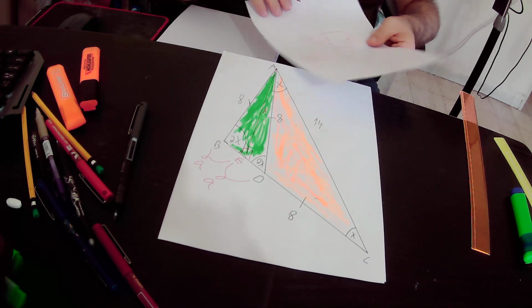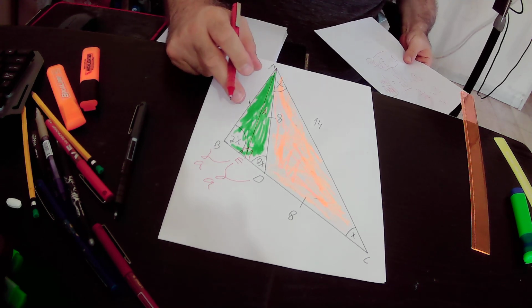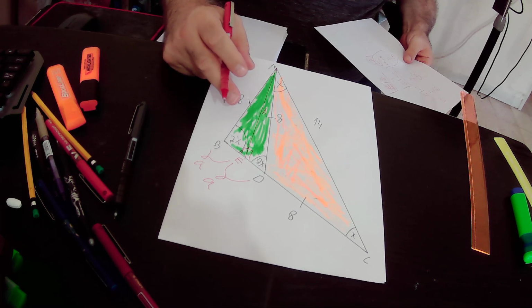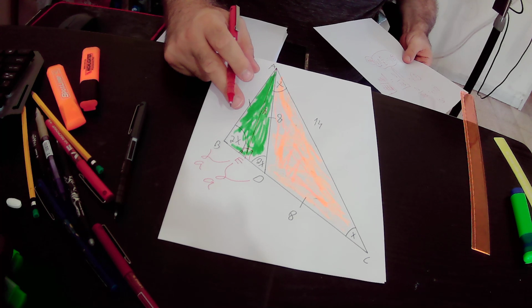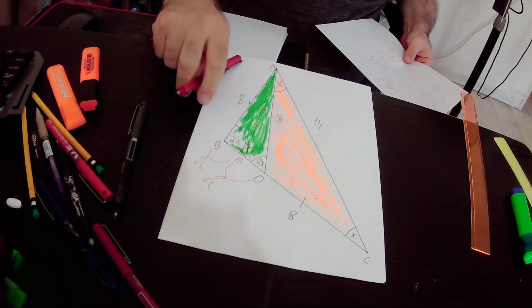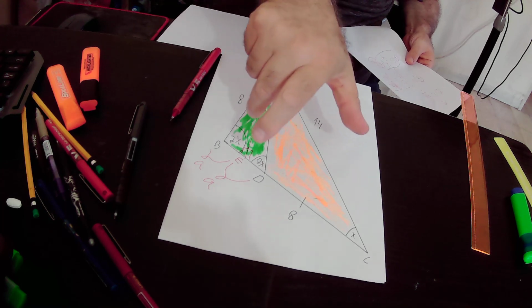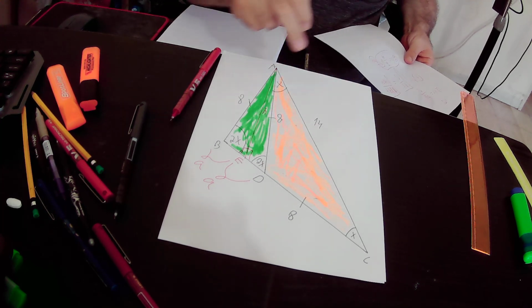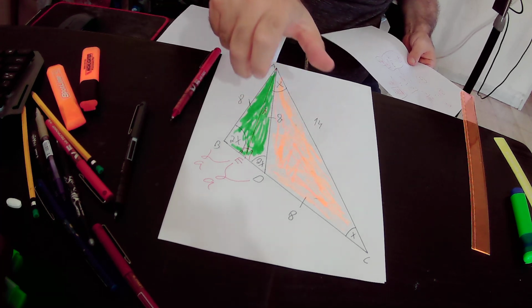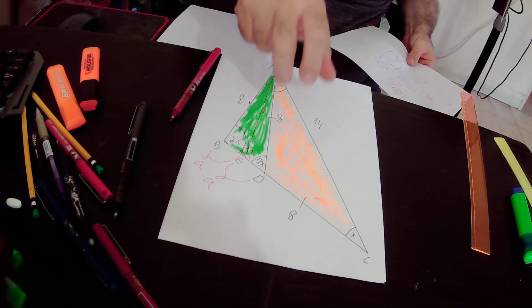Actually, I said that AE is the height of triangle ABC, although we draw the height to triangle ABD, because the height edge creates 90 degrees not only with side BD but also with side BC of triangle ABC, because BD and BC are located on the same straight line.